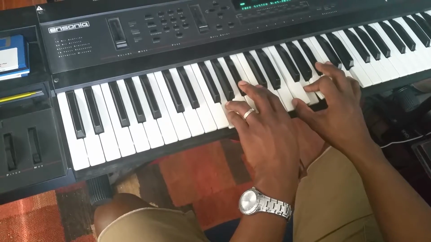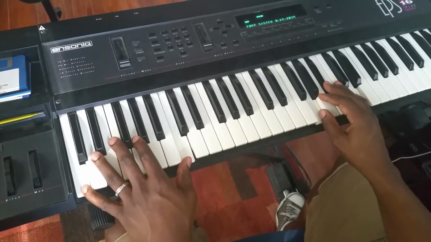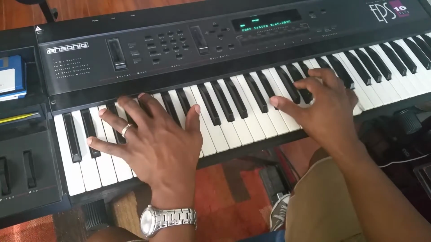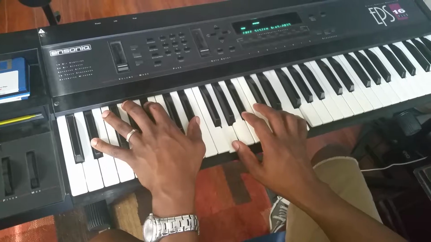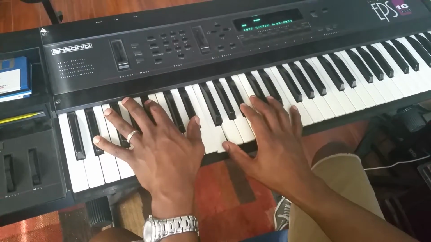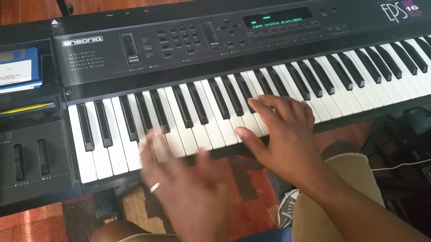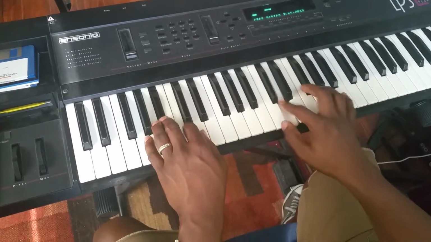So if I know that, then all of a sudden I'm kind of opened up. Not only do I know that, if I want to think about it a different way, I could play the E flat major scale. I could play, of course, the G minor. I could play the B flat major scale.